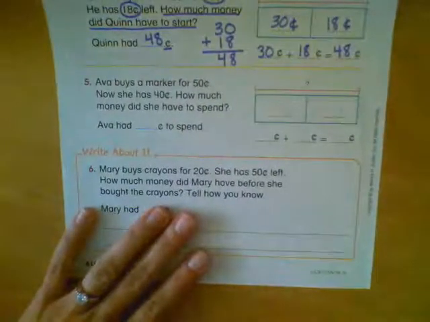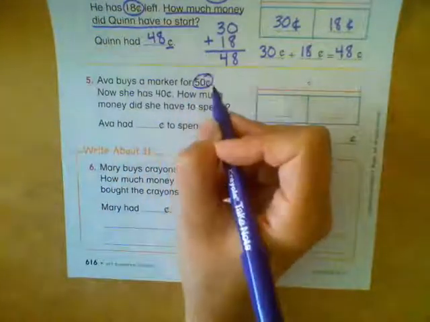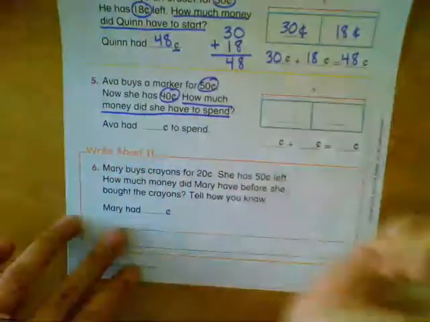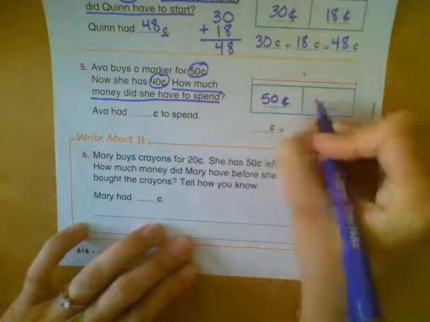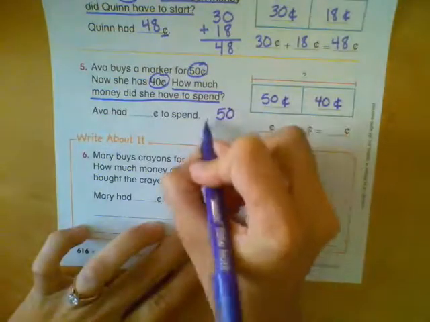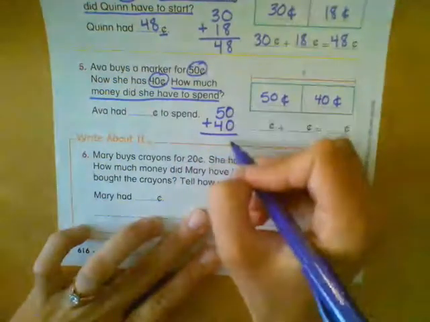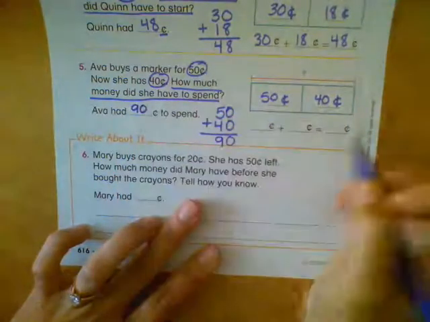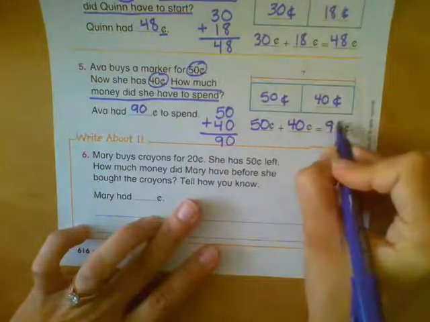Who can read and walk us through number 5? Nice and loud, Beckett. Ava buys a marker for 50 cents. Now he has 40 cents. How much money did he have to spend? So what are my two parts, Beckett? 50 and 40. 50 cents and 40 cents. So walk us through. What should I do? 50 plus 40 equals 90. So 0 plus 0 is 0. 5 plus 4 is 9. So Ava had 90 cents to spend. And our number sentence would read 50 cents plus 40 cents equals 90 cents.